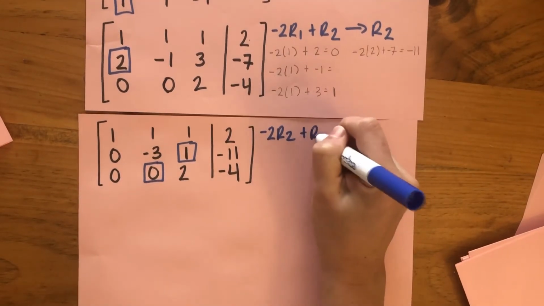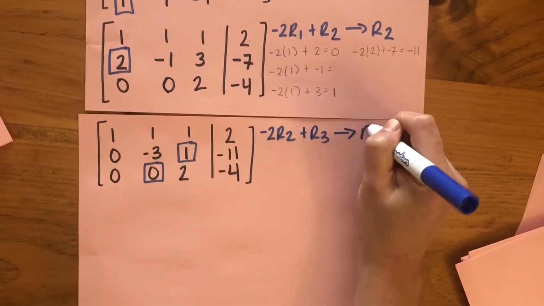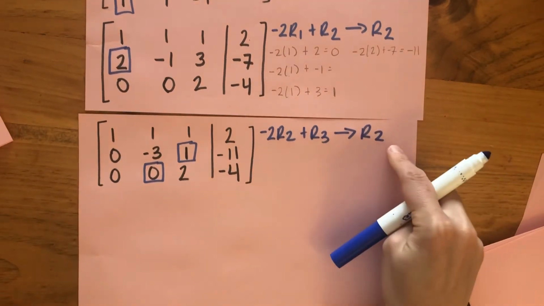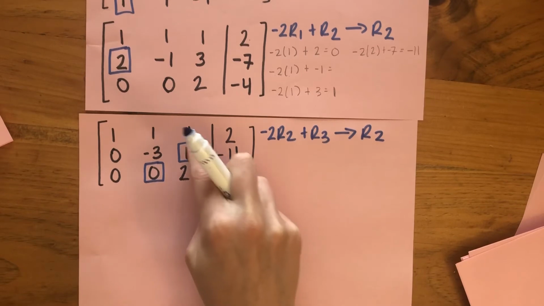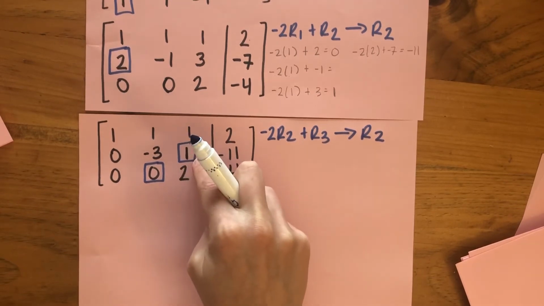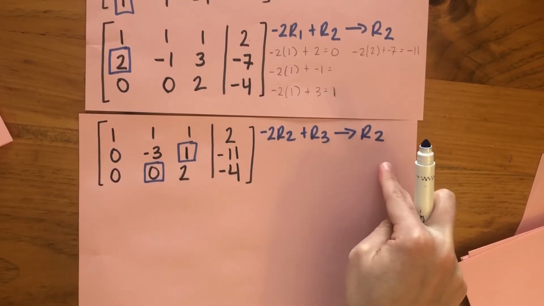Perfect. Where do I want to keep this? I want to keep this in row 2. If you're confused as to where to keep it, you want to keep it where you're trying to get the 0. So we're trying to get the 0 in this entry. That entry is in row 2. So we're going to do our math and keep it in row 2.